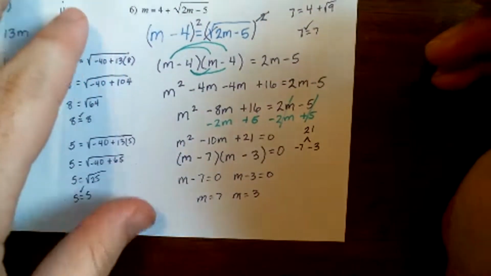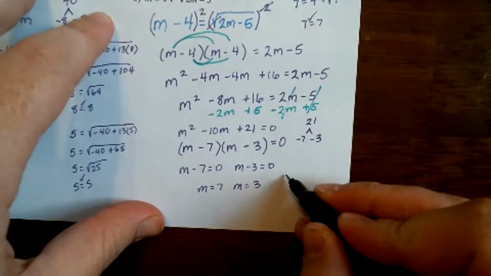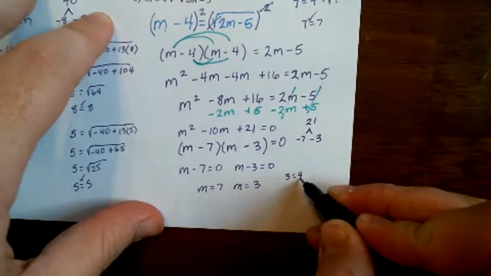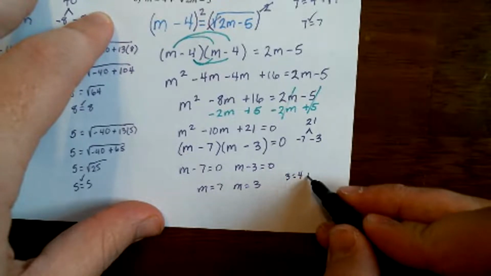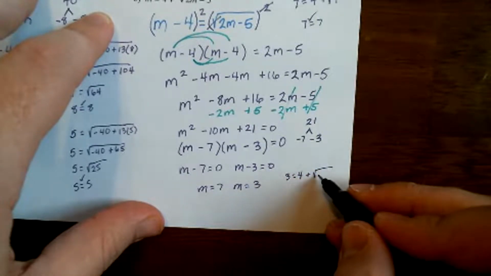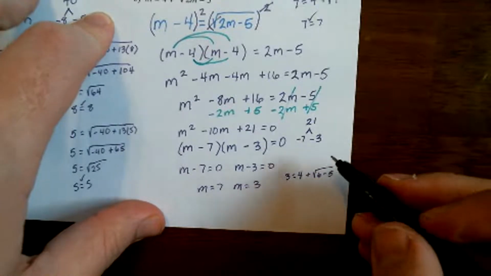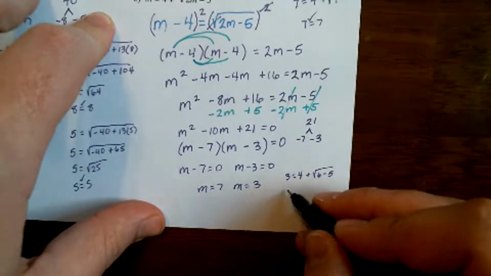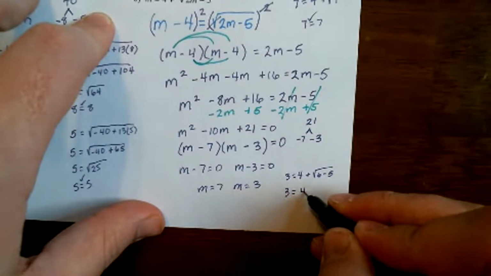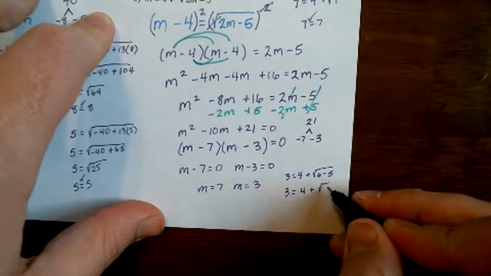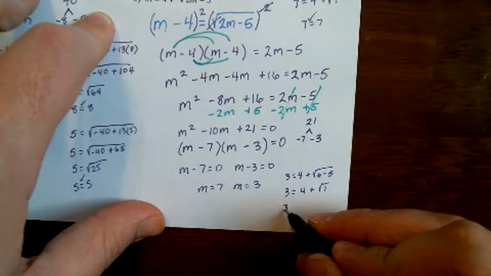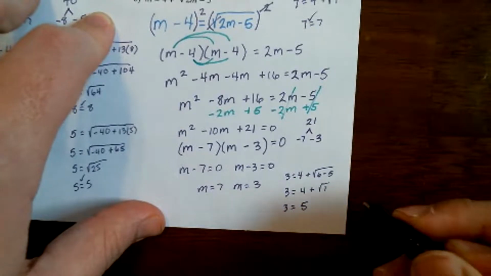Let's try 3. 3 equals 4 plus, I'm just going to say 6 minus 5 because 2 times 3 is 6. I don't really have a lot of room here. That's 3 equals 4 plus radical 1, which is 4 plus 1 is equal to 5.